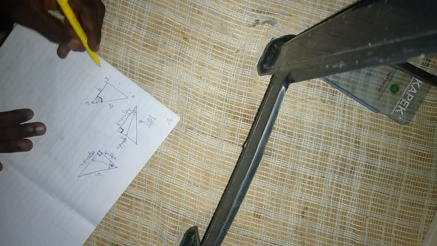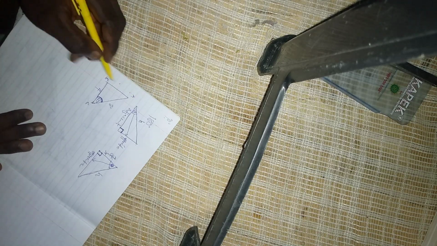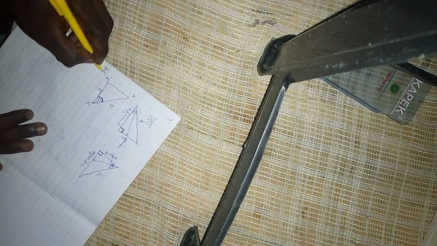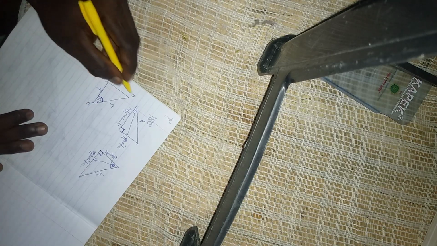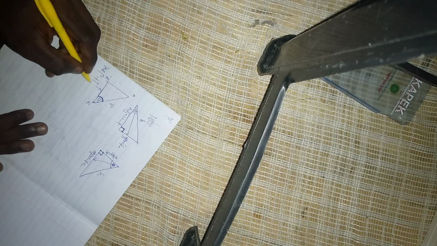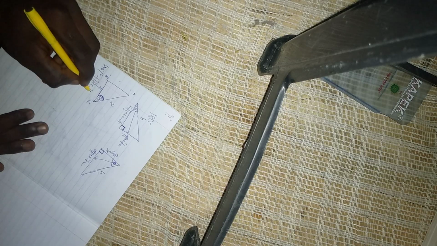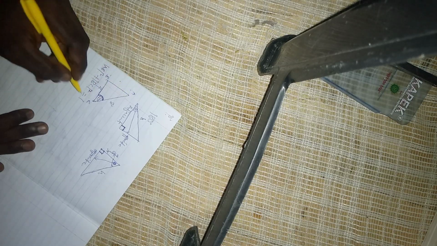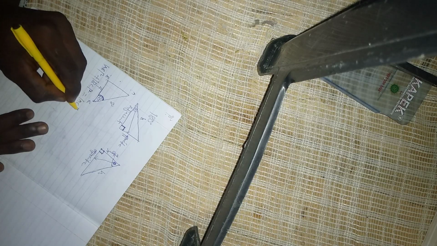So with the Pythagoras theorem, the formula says that this plus this. So I have length AB squared plus length BC squared is equal to length AC squared.